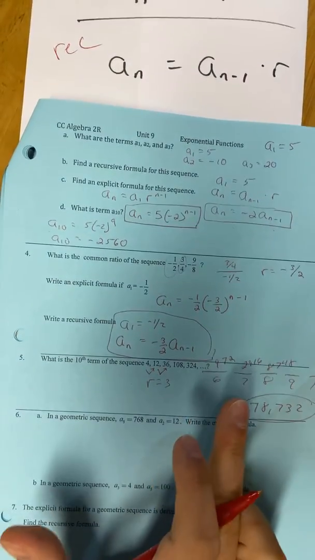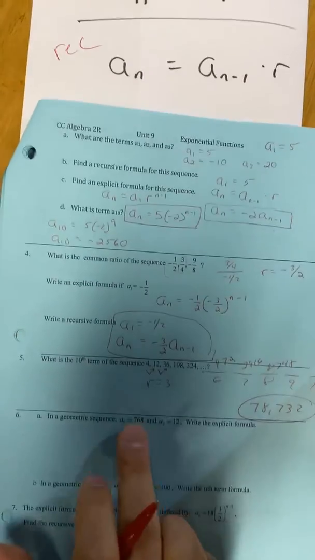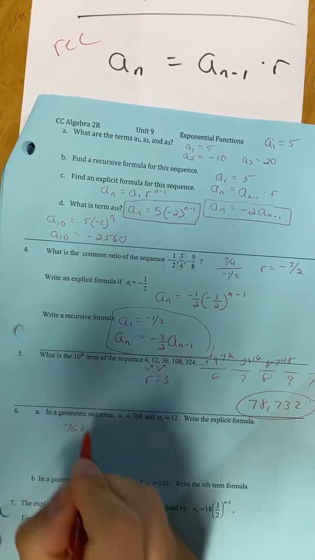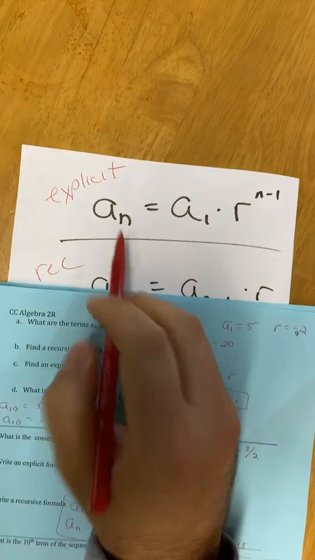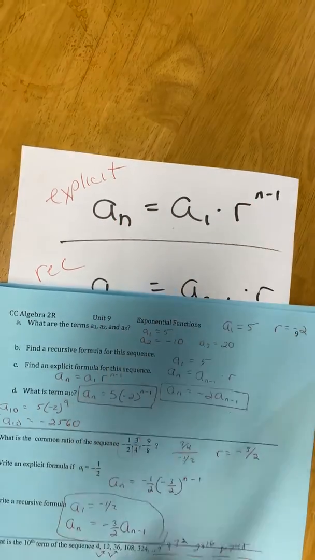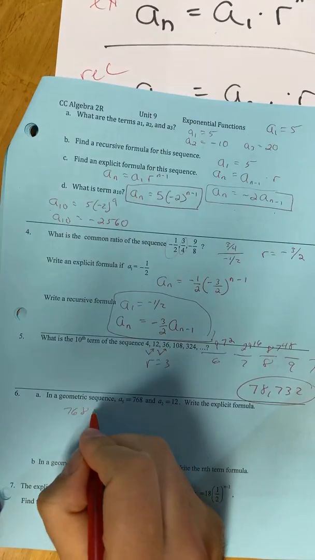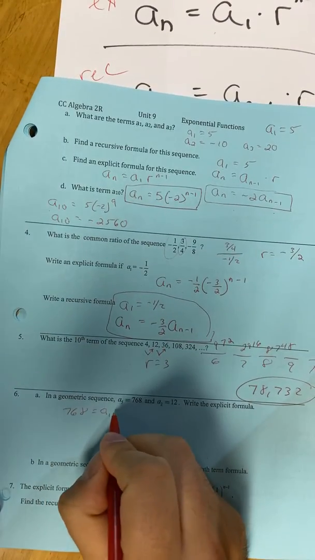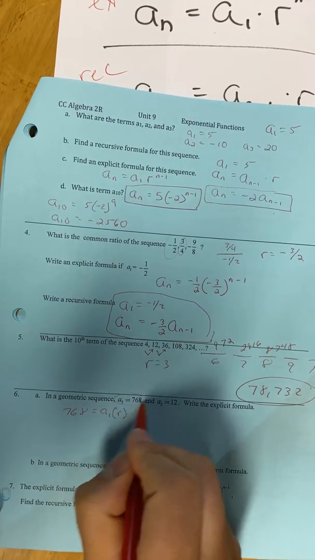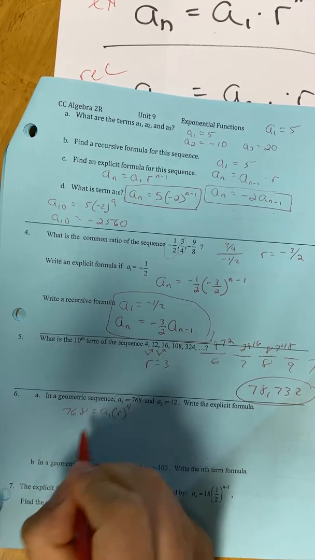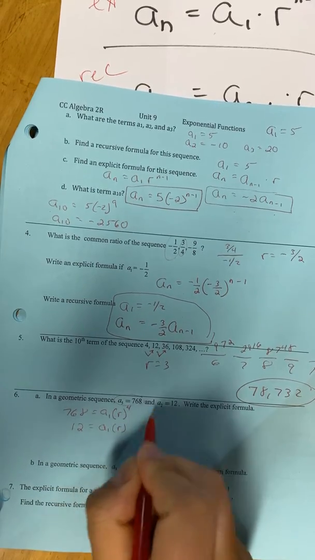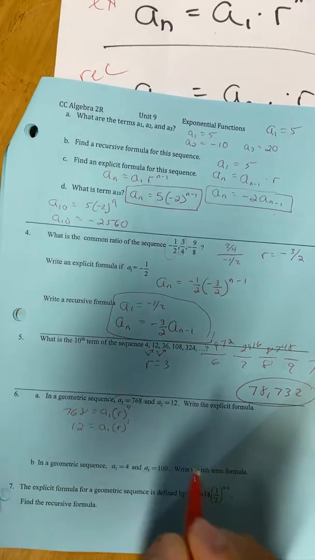All right, so now I have another system of equations. So a5 is that, a2 is that. So 768, going off of here, is a1 times r, which I don't know, to the n minus 1. So 768 is a1, I don't know that. I don't know r, but it's n minus 1. N is 5, so that's 4. So then I get 12 is a1 r to the 2 minus 1, which is 1.